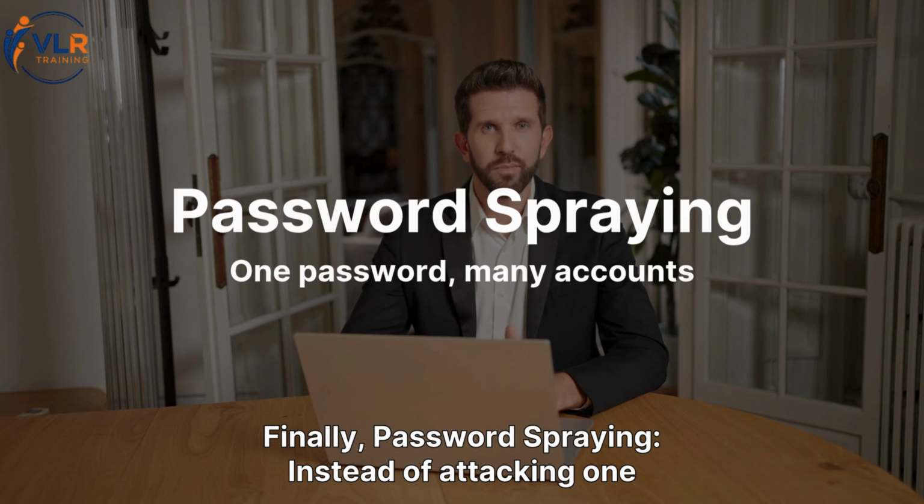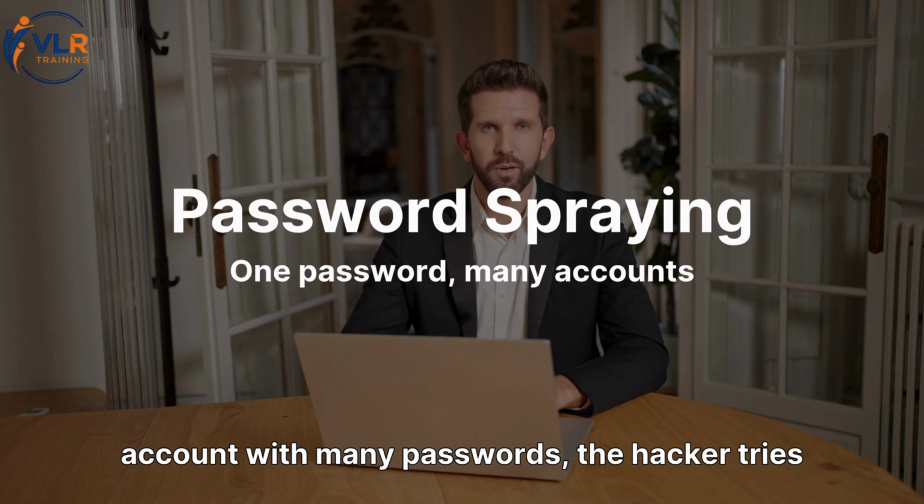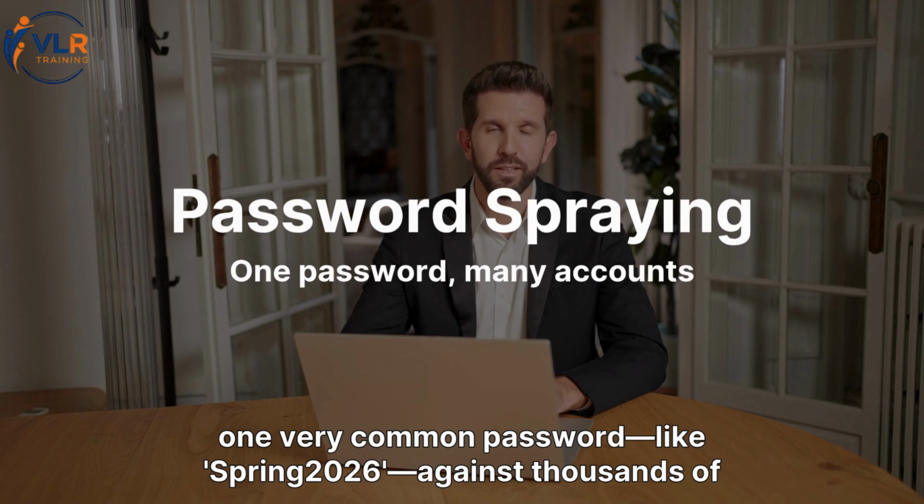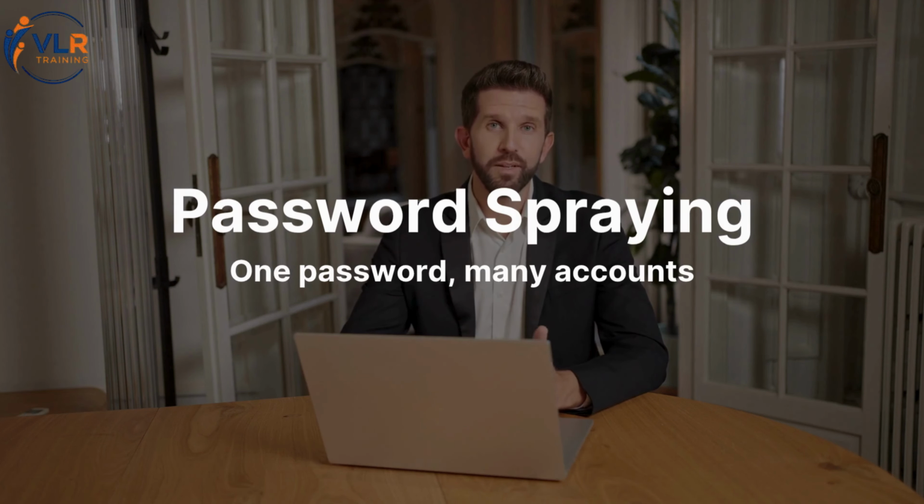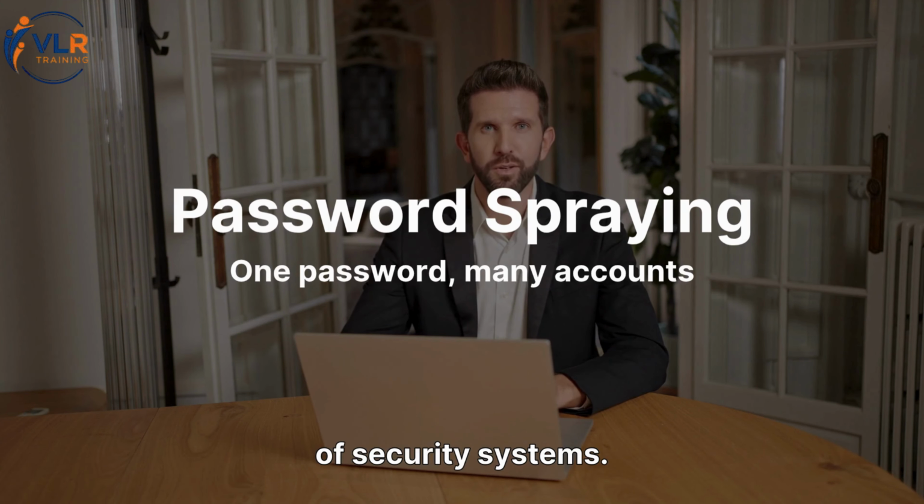Finally, password spraying. Instead of attacking one account with many passwords, the hacker tries one very common password, like Spring2026, against thousands of different usernames. This helps them stay under the radar of security systems.